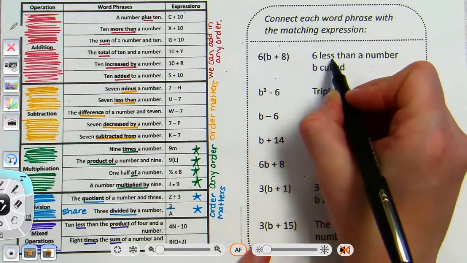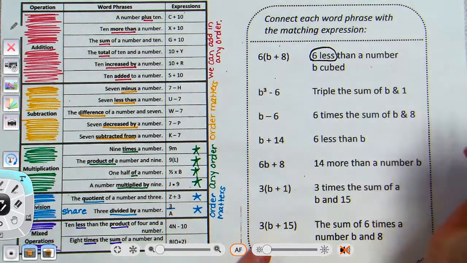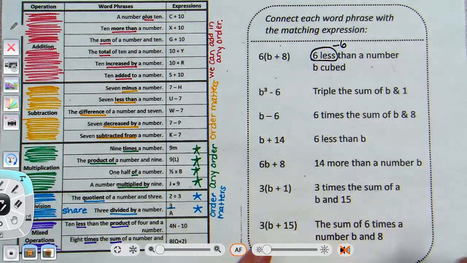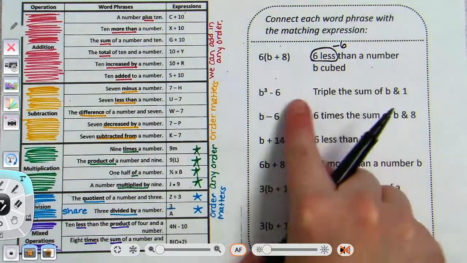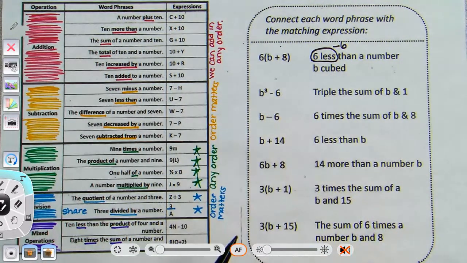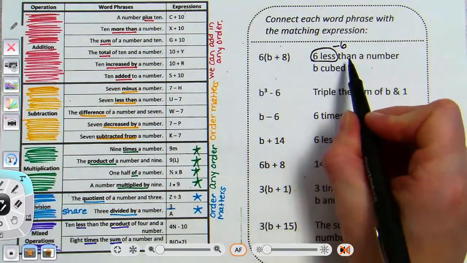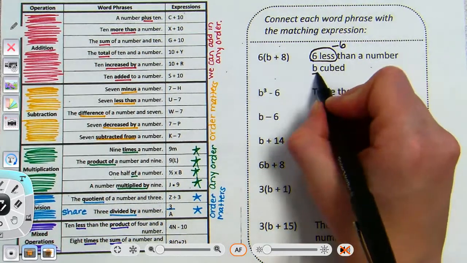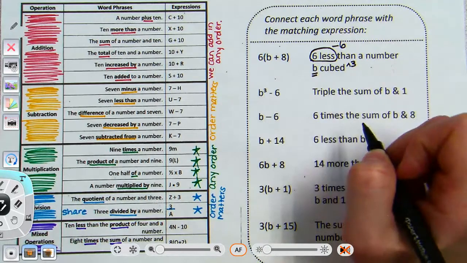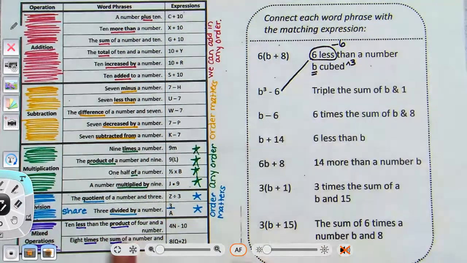So I'm going to go over here. So it says 6 less. I'm going to circle that all together. And on top of that, I'm going to write what that means in math. 6 less, that means a -6 is happening. Okay, now this doesn't help me yet because I see a -6 here, I see a -6 here, so I haven't narrowed it down to my answer until I keep reading. 6 less than a number b, so I'm going to underline that, we have a b, cubed, and if you remember, cubed means to the 3rd power, so that means I'm matching it here. So because I kept reading, I was able to match it with the b cubed, or b to the 3rd power.